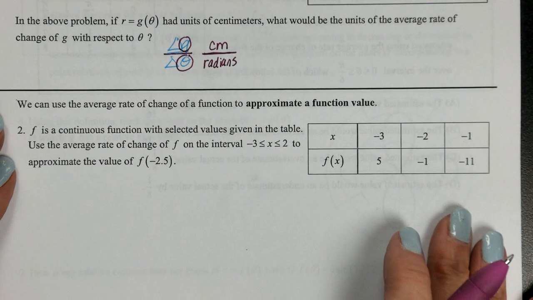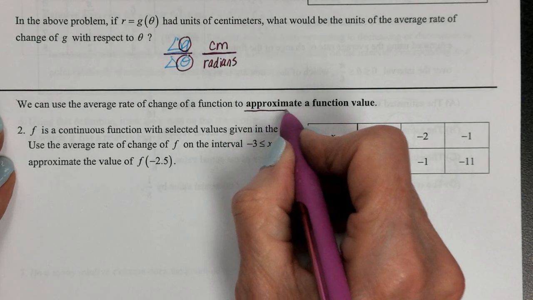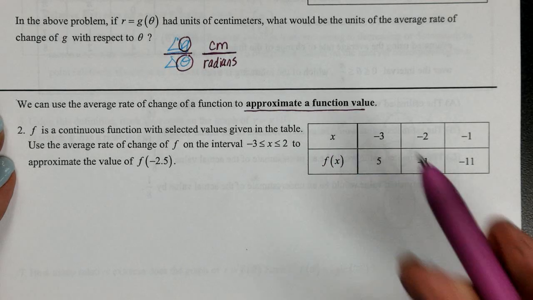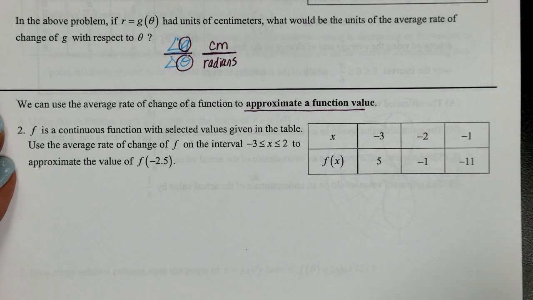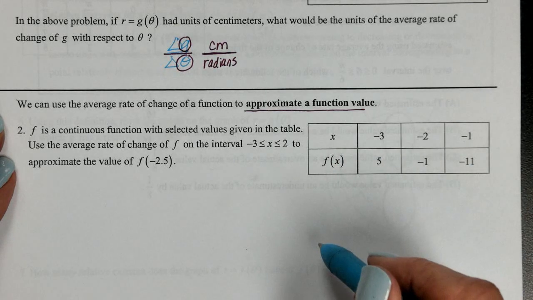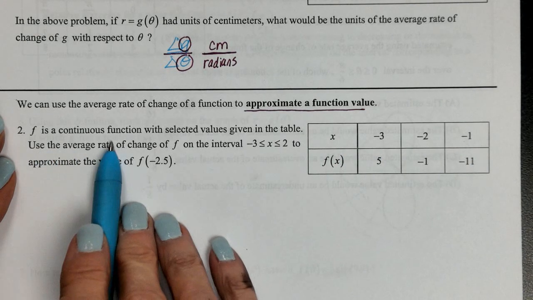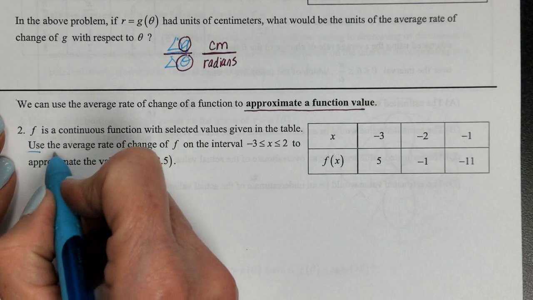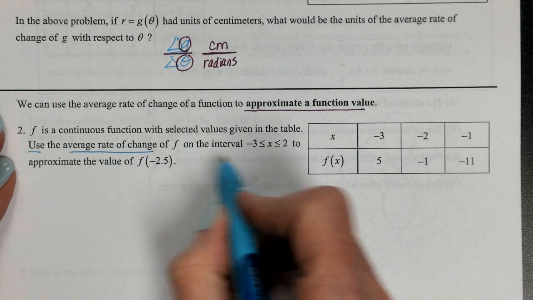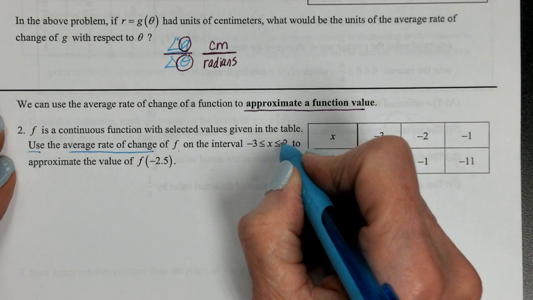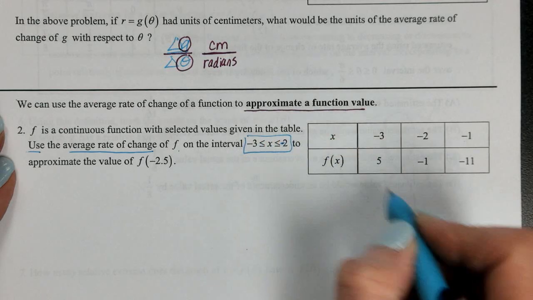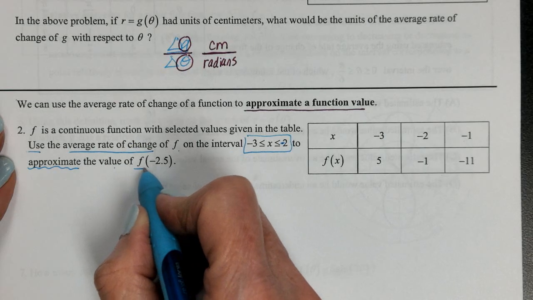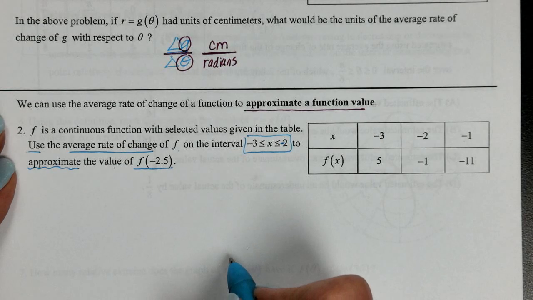We can use the average rate of change to approximate a value of a function. So I have a little flashback to what we did in the past with this. This is not polars, this is just x's and y's. Okay? It says f is a continuous function, selected values are given in the table. Use the average rate of change of f on the interval from negative 3 to negative 2 to approximate the value of f of negative 2.5.